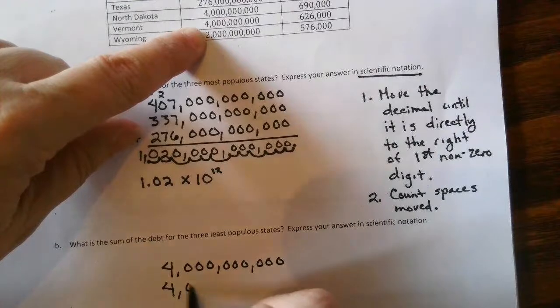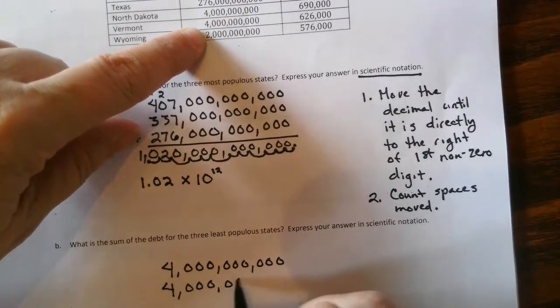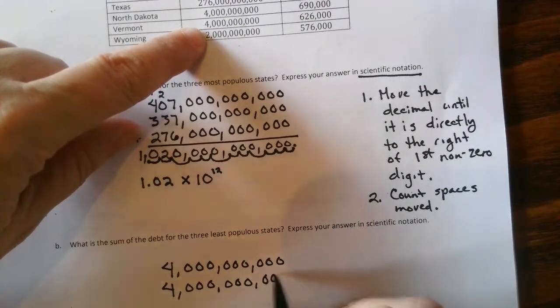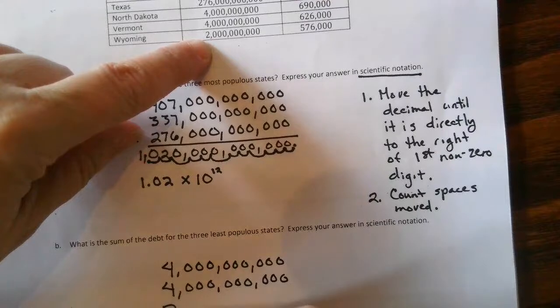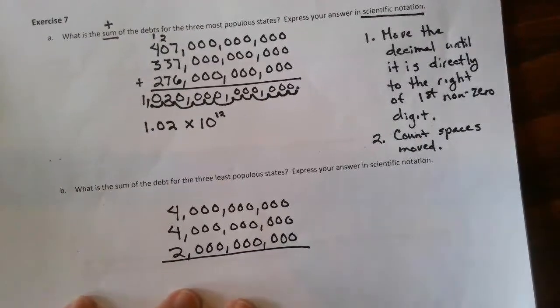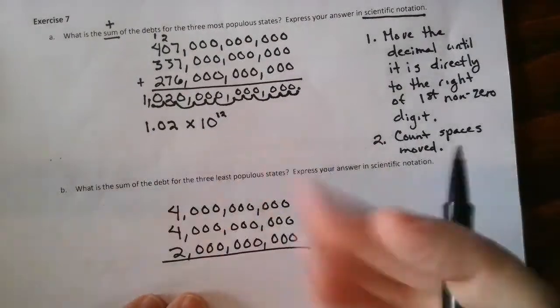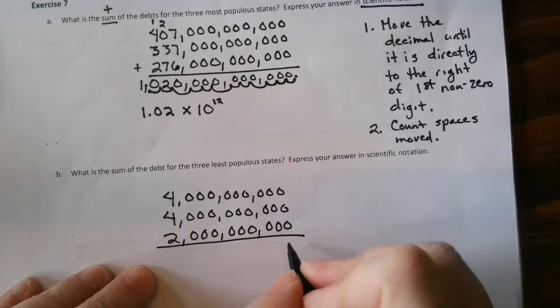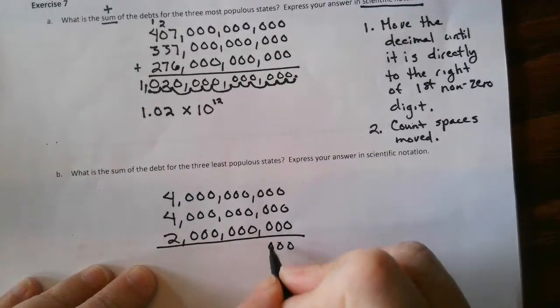The next one. The next one. It's important when you're adding that you have all of your numbers lined up from the left. So I have all my zeros lined up, so I can just copy these zeros down.